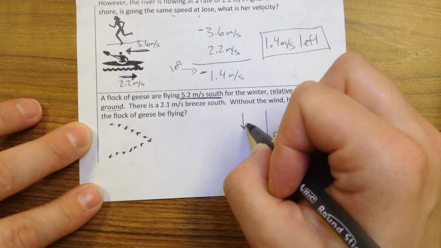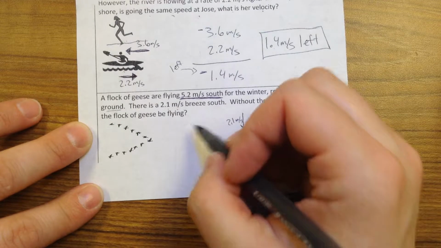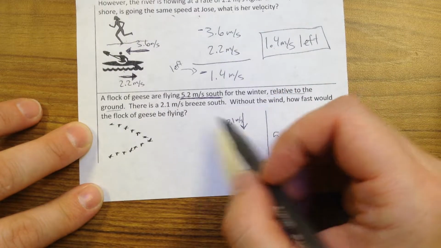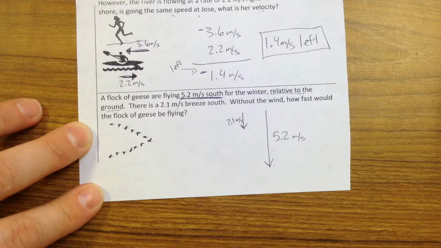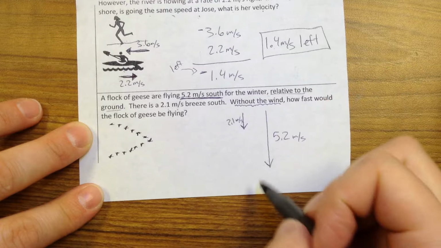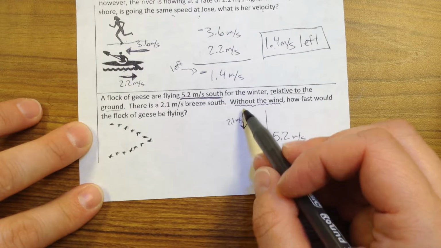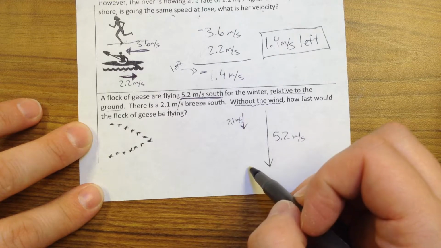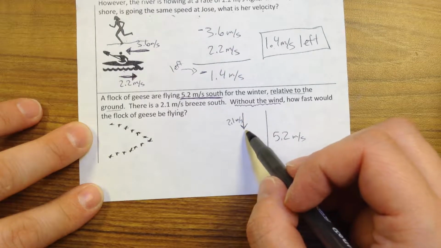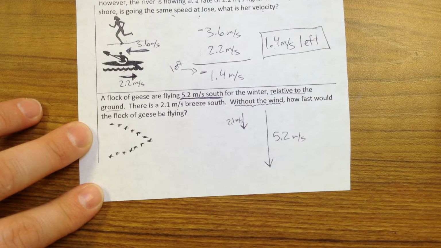Okay? 2.1 meters per second. This is the wind. How fast would the flock of geese be flying without the wind? Okay? So the wind is kind of like being on a river and going downstream. It's pushing the geese along. If there wasn't a river, if it was just a lake, how fast would they be going? That's kind of the idea.